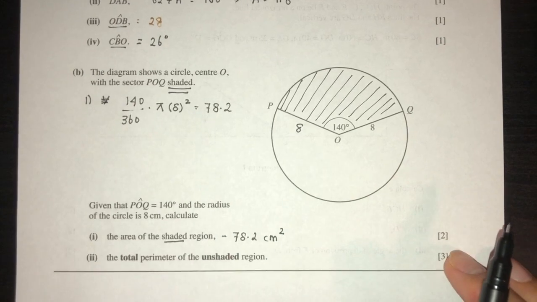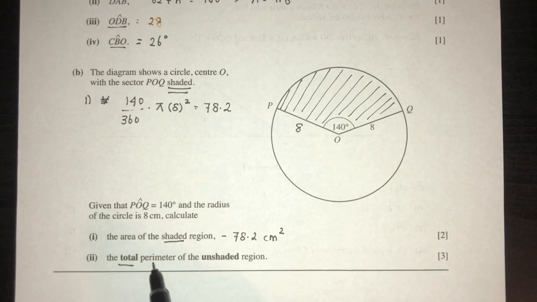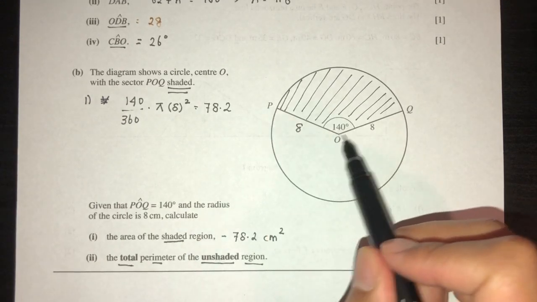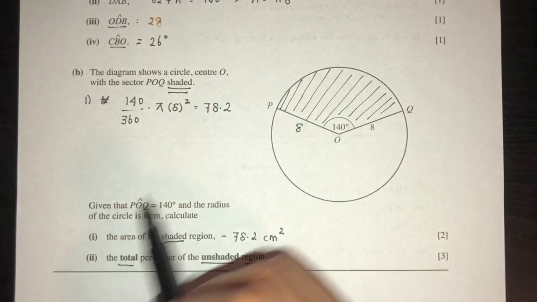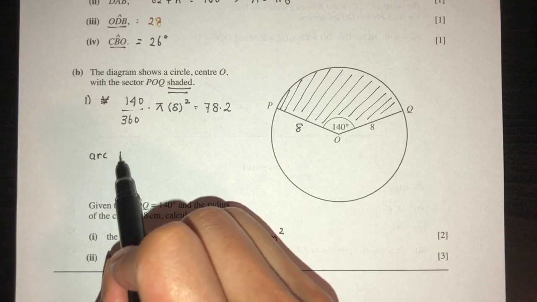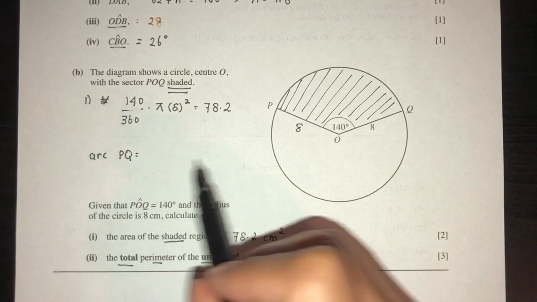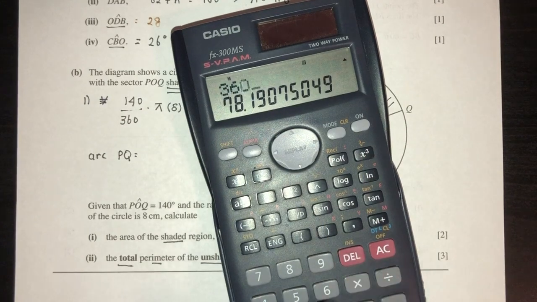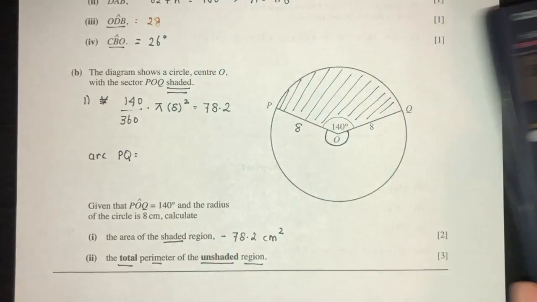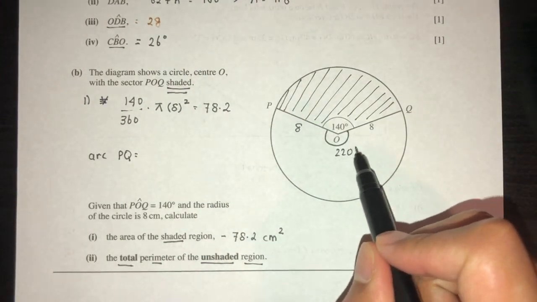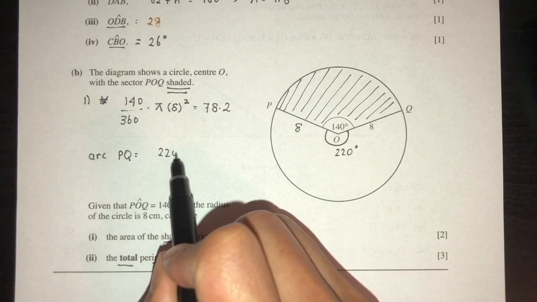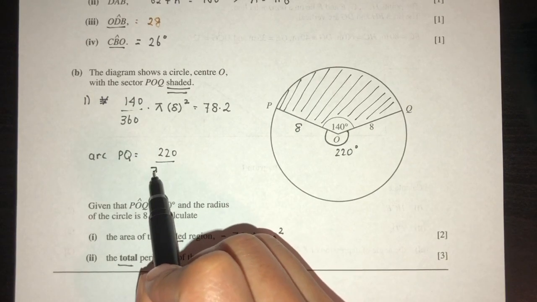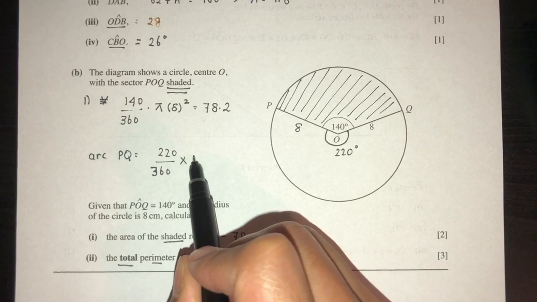Now for part 2, we have to find the total perimeter of the unshaded region. It is this one, and this one. So find the arc length of PQ. That will be found by using the angle here. That is 360 minus 140. That will be 220. That will be 220 divided by 360, sorry, times 2 pi r.